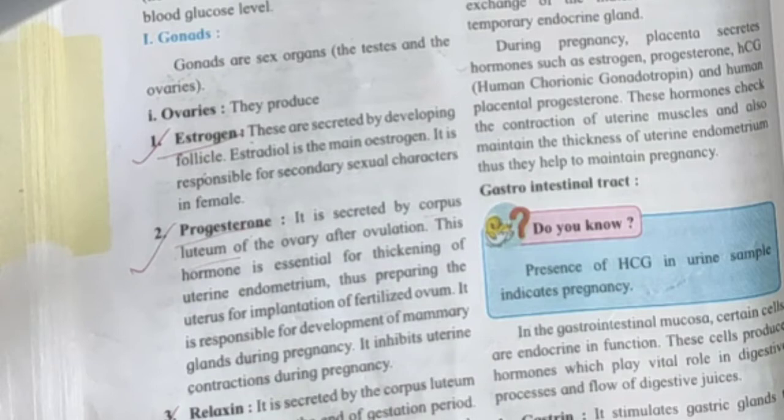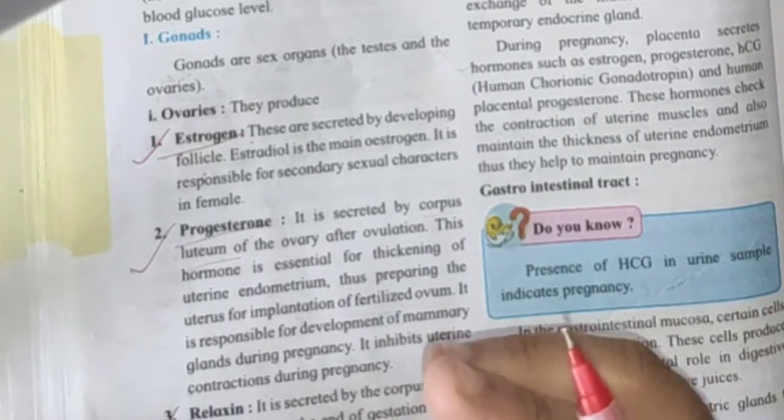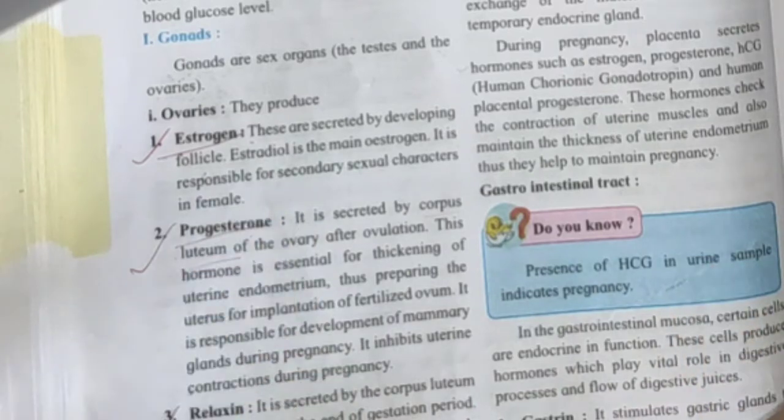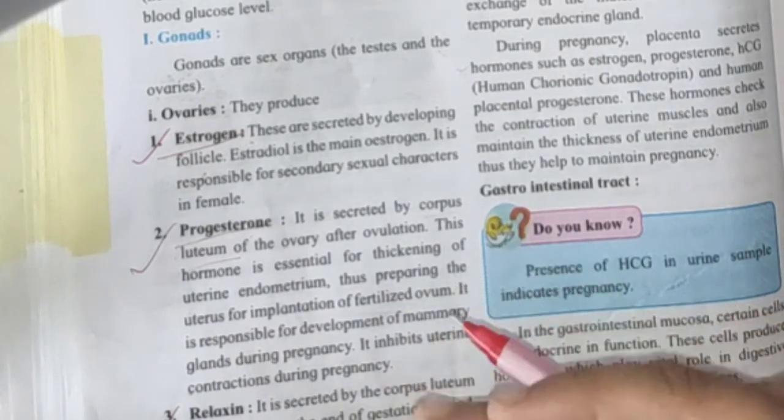We already know the white scar in the ovary is called the corpus luteum, and this progesterone helps in the preparation of the uterus for the implantation of the ovum, as well as it is helpful in the thickening of the uterine endometrium. We already know there are 3 layers in the uterus, and this endometrium, which is present inside the uterus, gets thickened after the menstrual cycle.